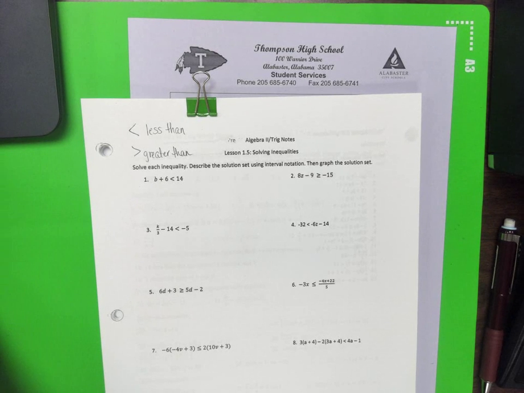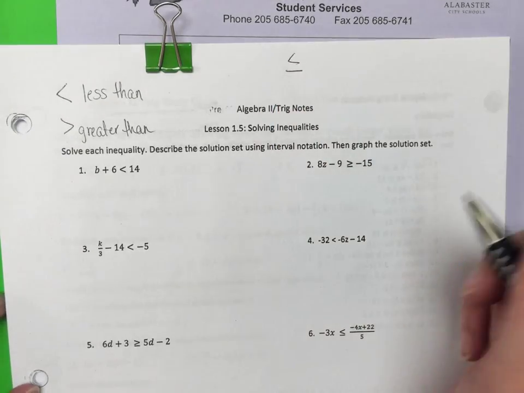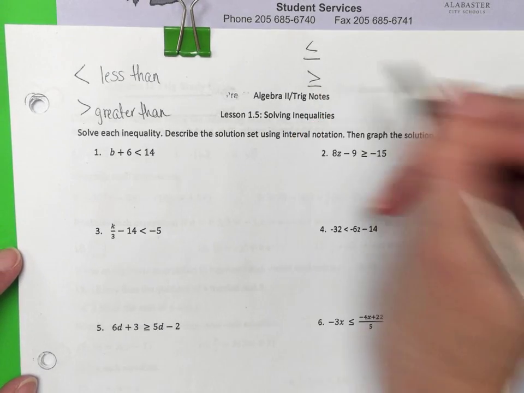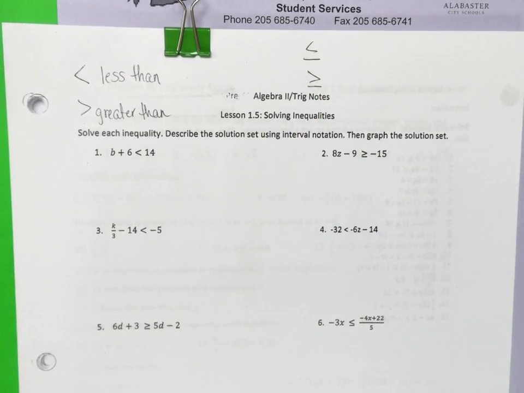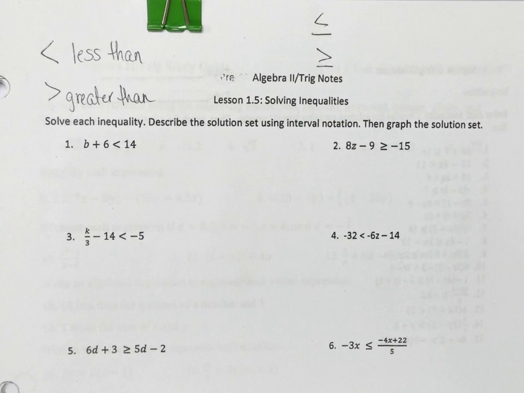Alright. So, we got less than or greater than. What if it has a little bar underneath there? What is that called? Less than or equal to, right? This one, it would be greater than or equal to. There you go. Alright, so number 1.